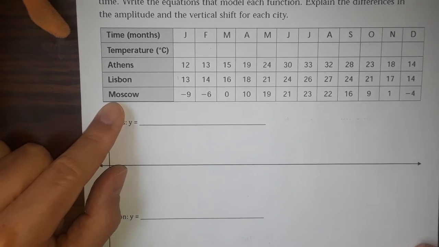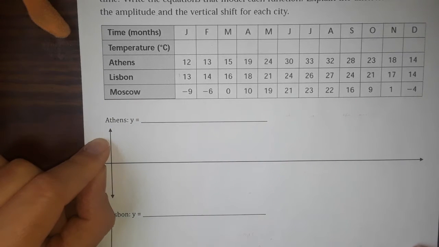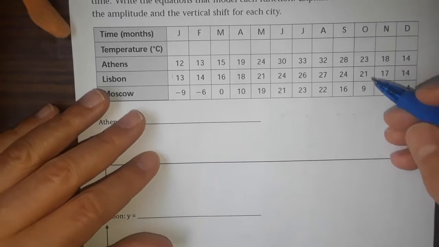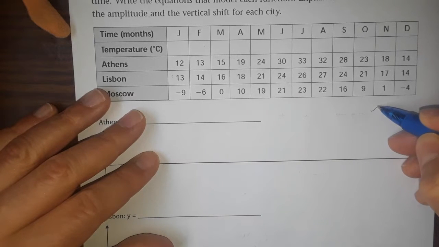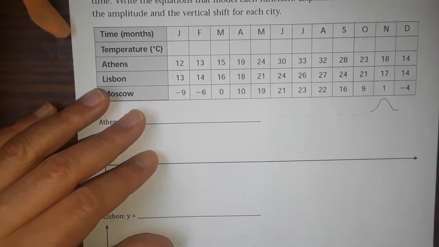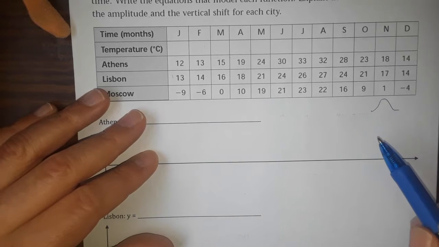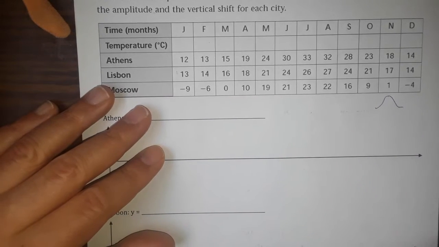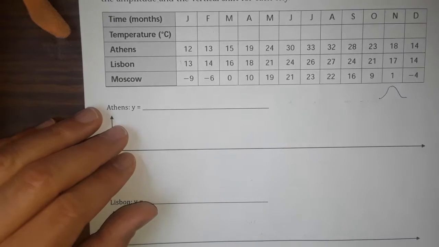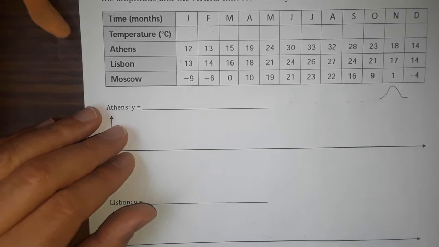Now, all of this graph will look like this, right? With summer in the middle and winter here at the edges. Okay, so let's think about this now.